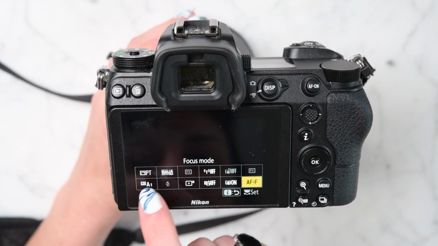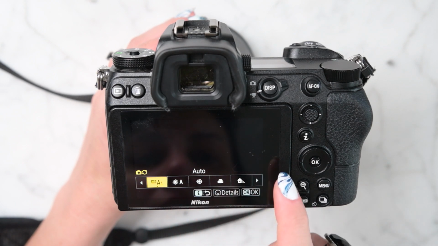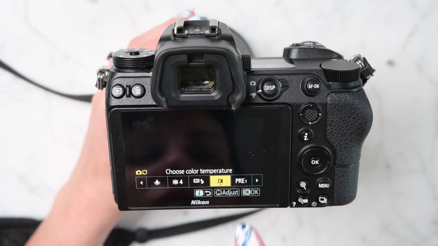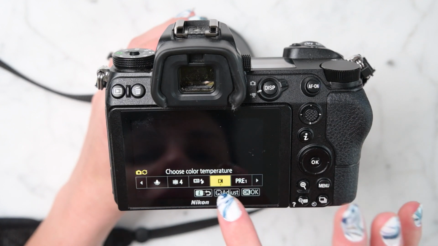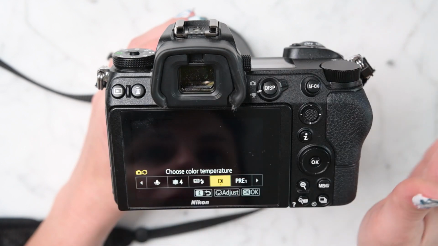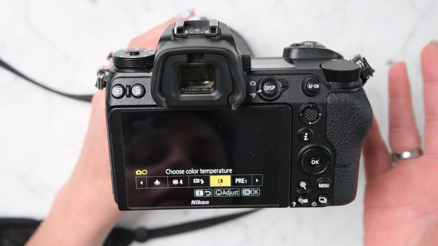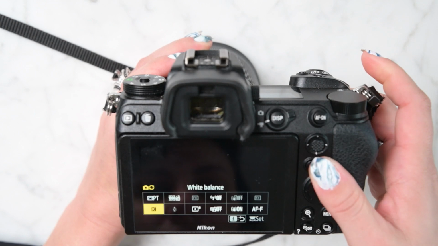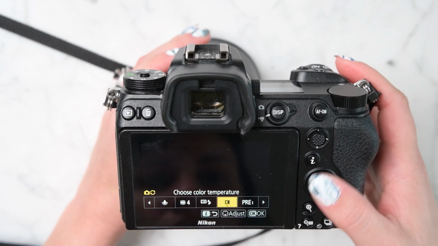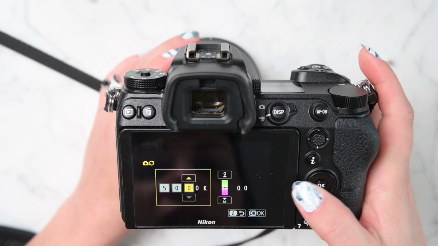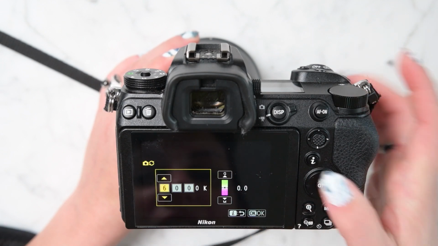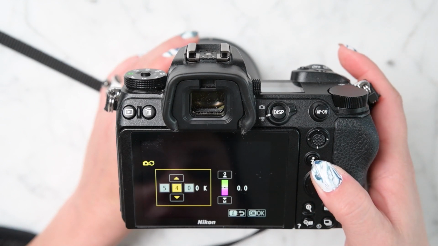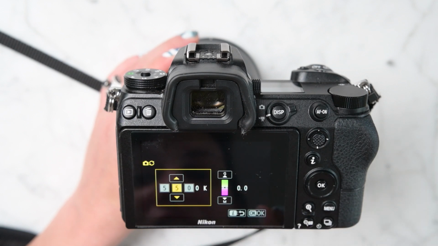If you want to set your white balance, you can do so here. I personally keep it on auto a lot, but one thing you can do is choose your color temperature. And if you choose your color temperature, then it's not going to change throughout. So if you're outside and it's a nice sunny day, then you could choose Kelvin, and you might want to stay at 5,000 Kelvin or 5500 Kelvin, because that's generally what daylight is.